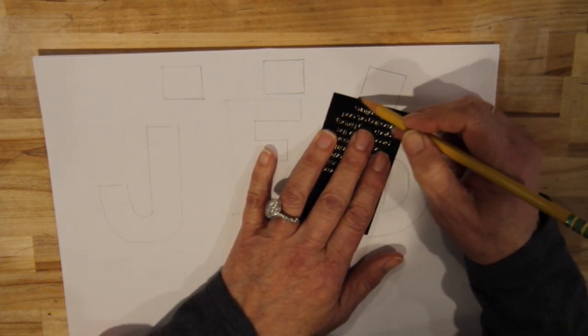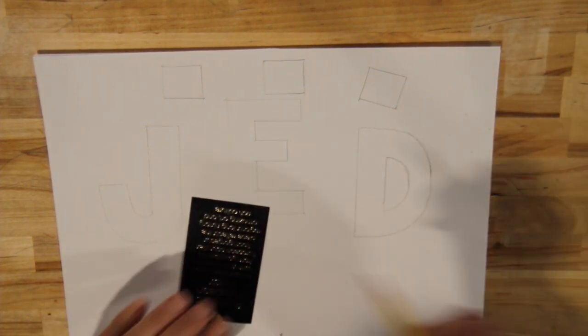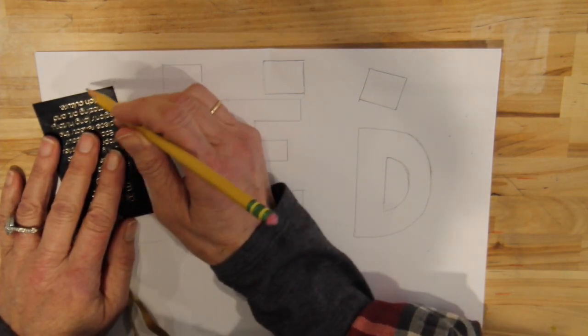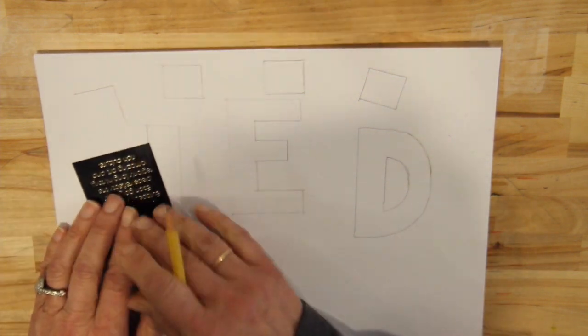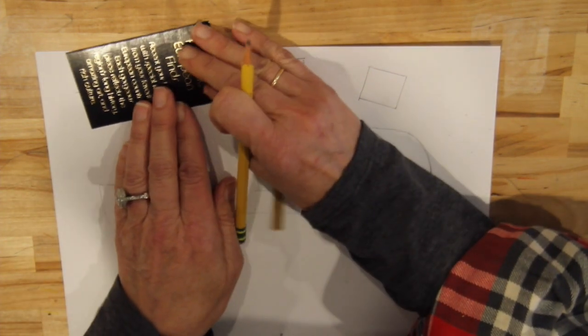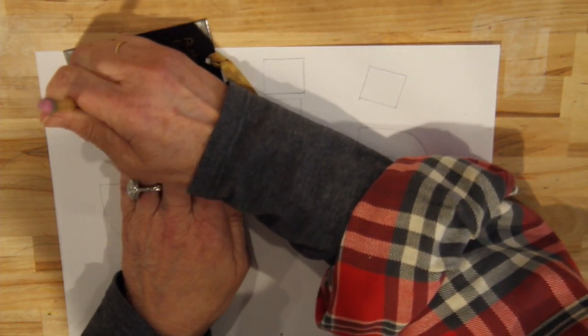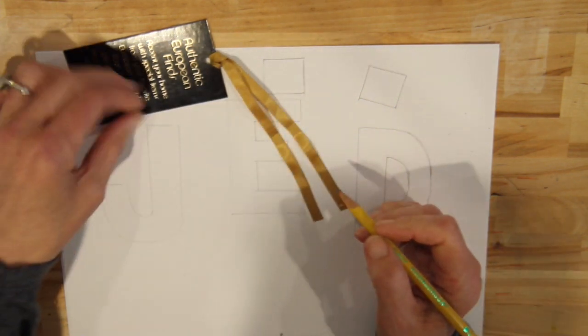We want the letters to be the focal point. And you guys remember what focal point is in art. It's what stands out, where your eye goes first. So even though there's a lot of other things going on, we want to have the viewer see the letters first and then see the other supporting elements.